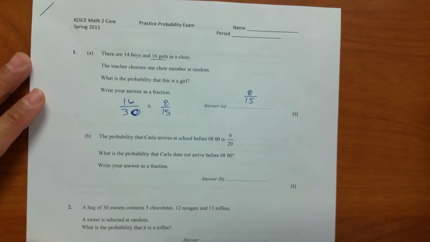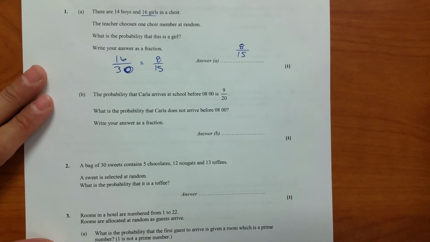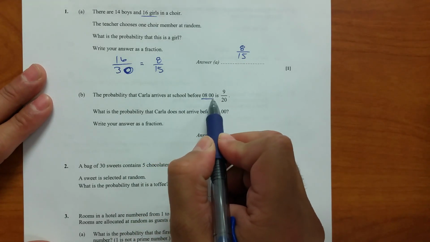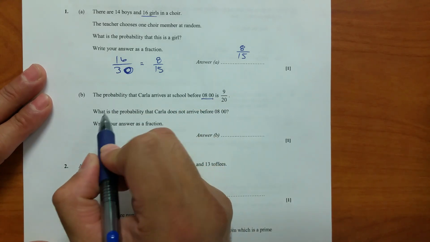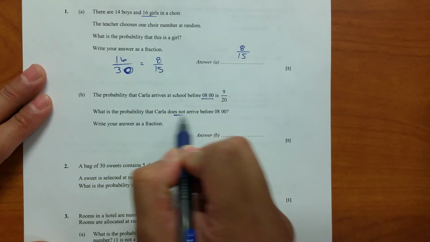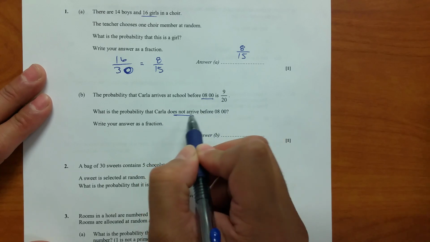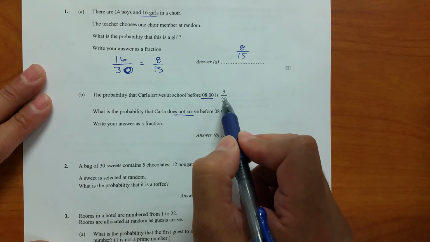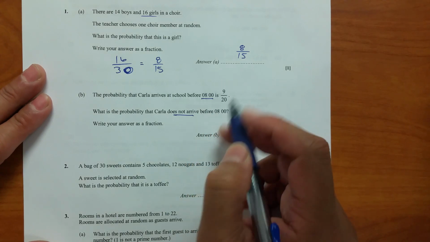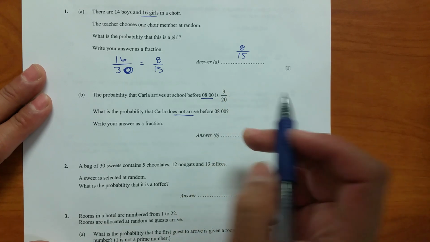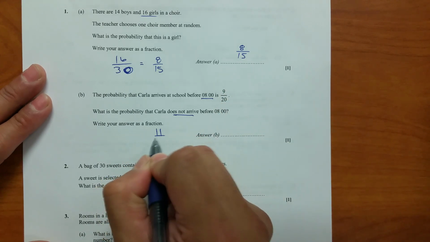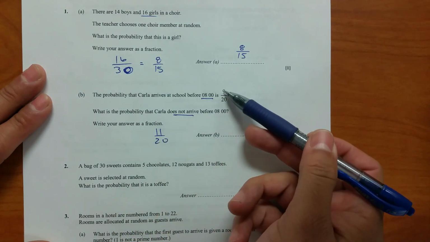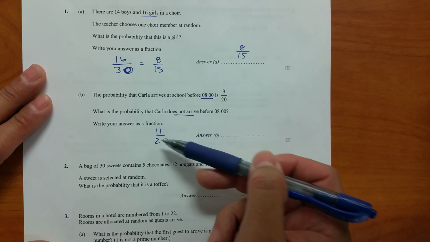Now on the next one, let's see. It says the probability that Carla arrives at school before 8 o'clock is 9 out of 20. What is the probability that Carla does not arrive before 8 o'clock? So if the probability that she does is 9 out of 20, the probability that she does not will be what's missing here, which is going to be 11 out of 20. And that one does not reduce. So yes is 9 out of 20, no is 11 out of 20.